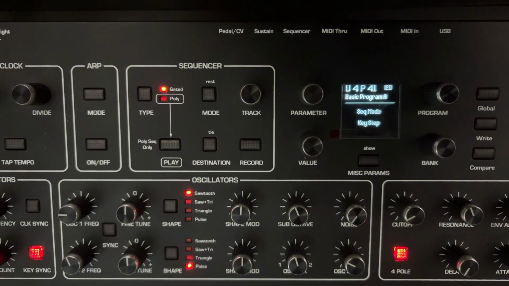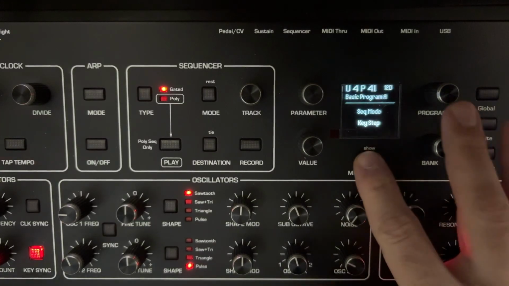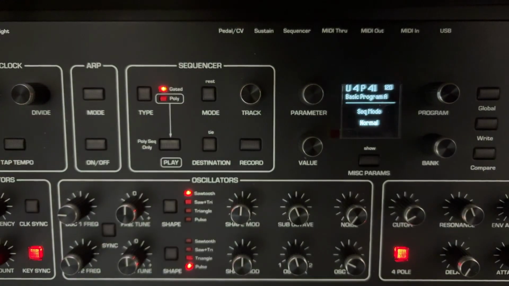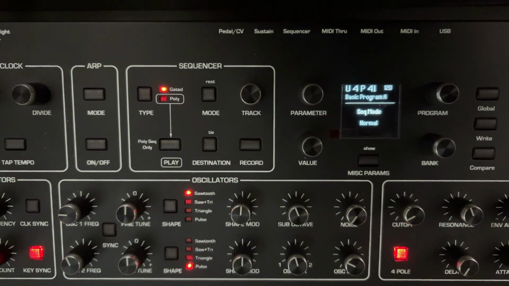That only advances the sequencer on every key press that you give the keyboard. So it's only going to move forward every time you hit a key. So hopefully that kind of makes sense. I use all of these in different ways. I want you to use your imagination.